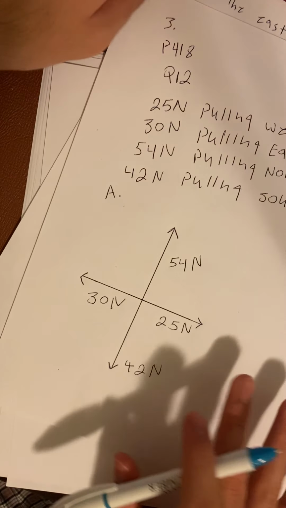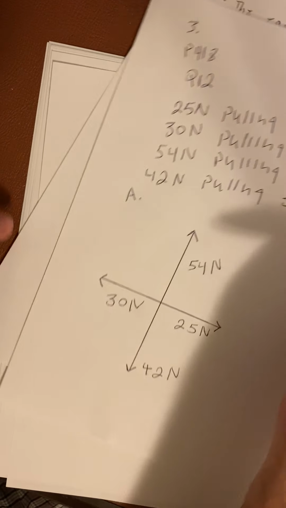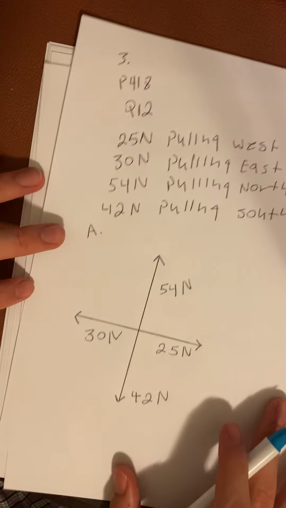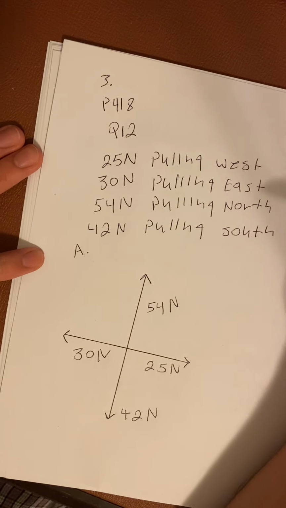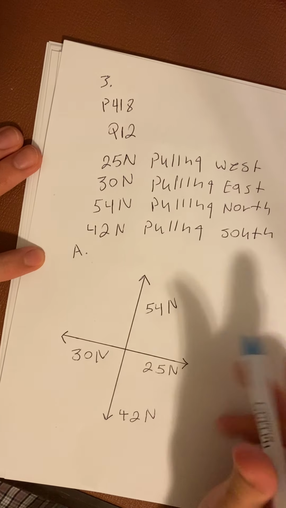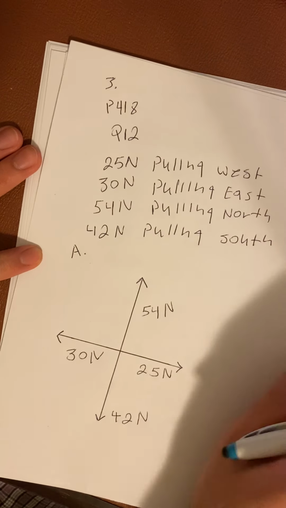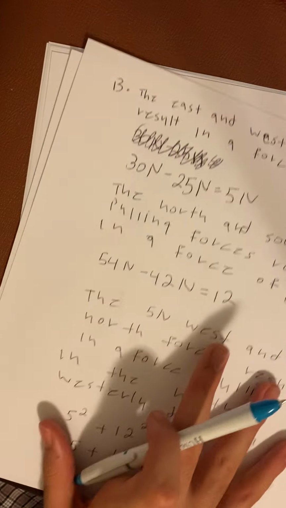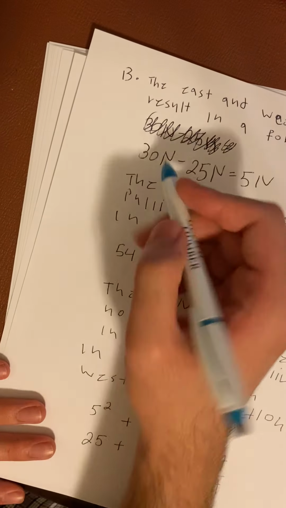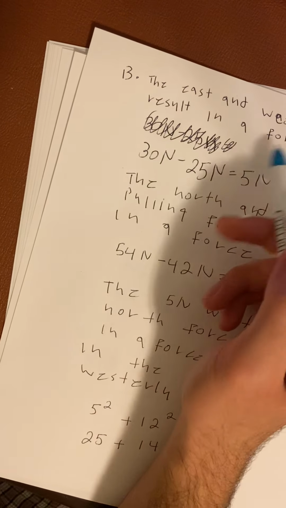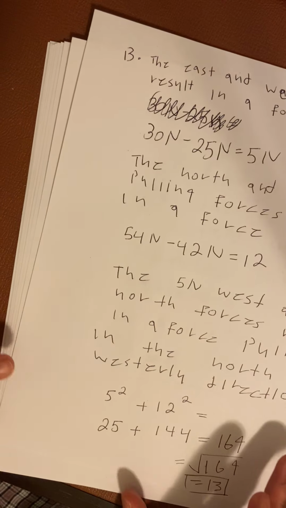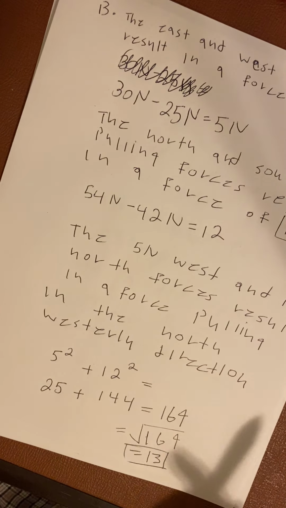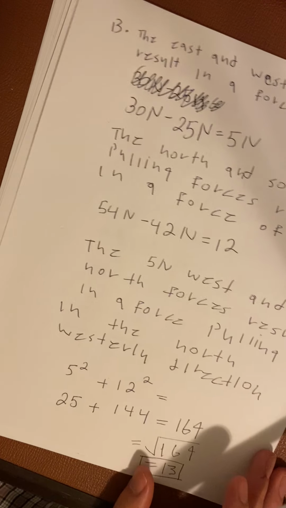So here's our 3 papers. I started up with just a quick summary because it was a long question. I started up with doing my diagram right here using the pulling forces, west, east, north, and south. Put them right here. And then for B, I subtracted the east with the west, north with the south, got my 5 and 12.